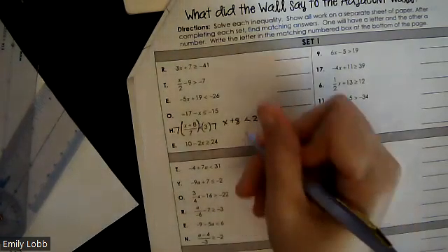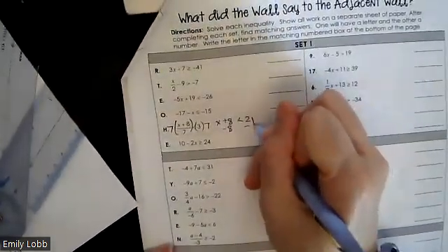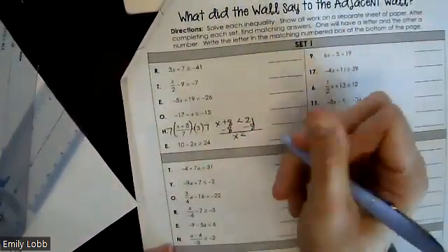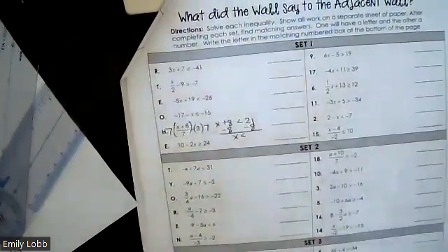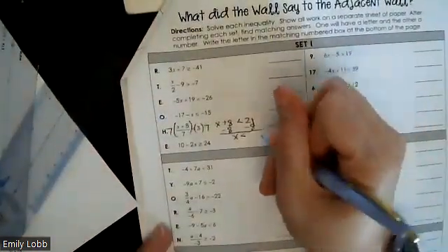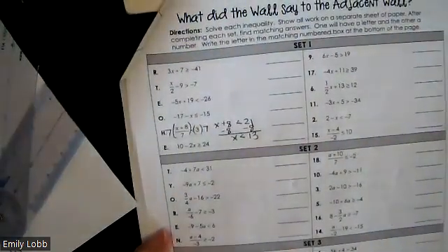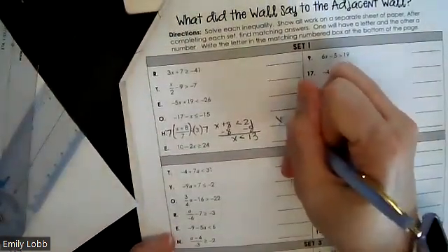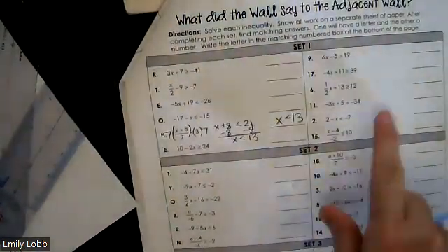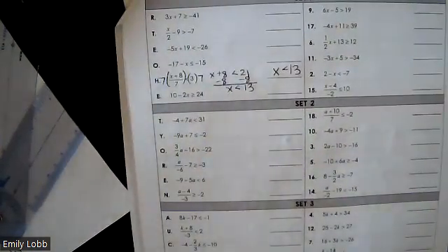So I would subtract 8. These are going to be kind of squished in here. I might recommend that you grab an extra piece of paper. And then just staple it. Yeah, or just whatever you want to do is fine. So 21 minus 8 is 13, I think. So this answer is x is less than 13. So one of the answers over here is also going to be x is less than 13.